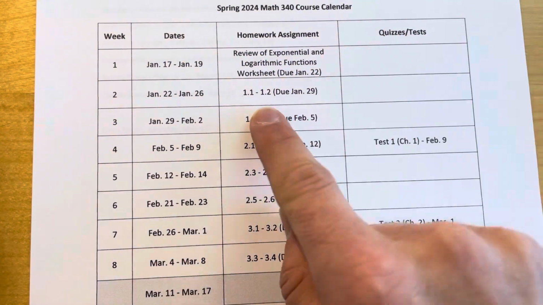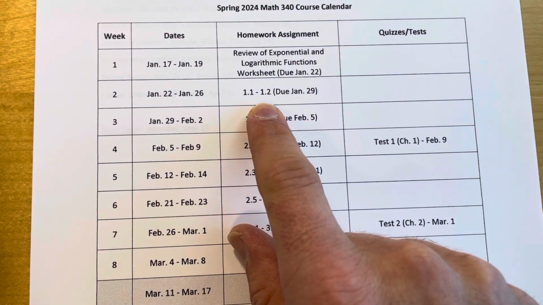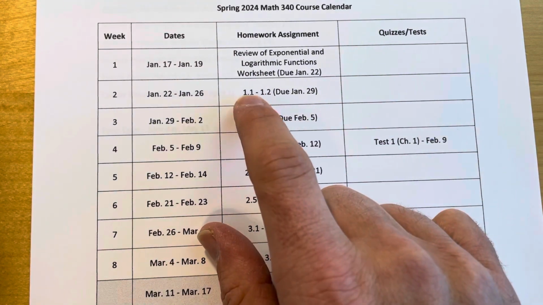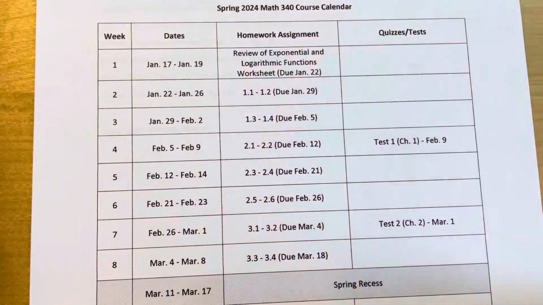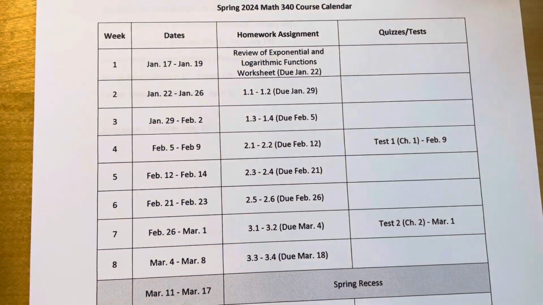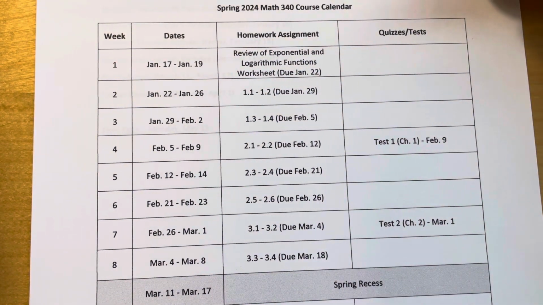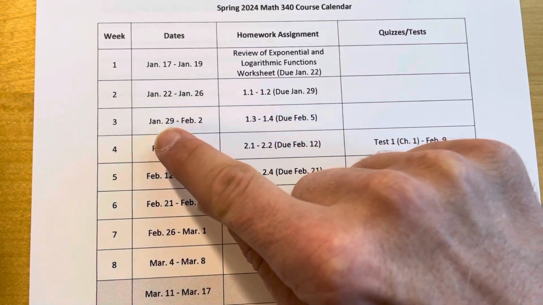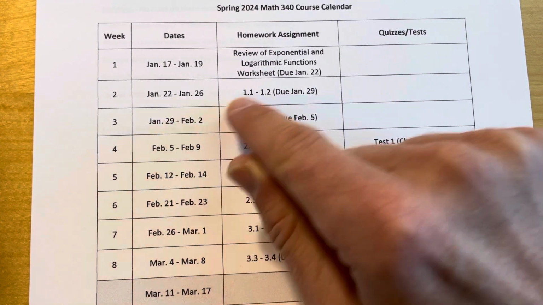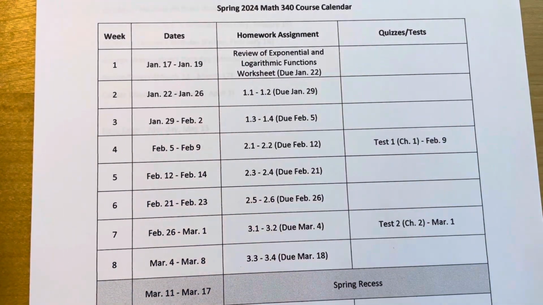But then after that, you're going to see the sections that we're working through. So the second week of the course, we're going to cover sections 1.1 and 1.2 in your textbook. And you're going to be working through the assigned problems for that during that week. The due date for that is January 29th, which you notice is just the Monday of the following week. So that's how that's going to work.